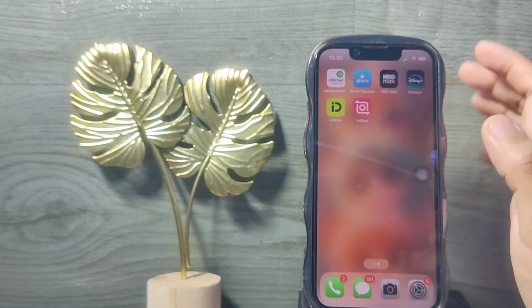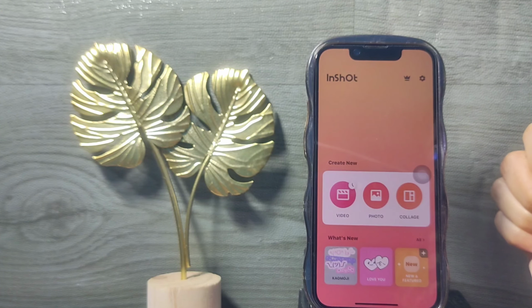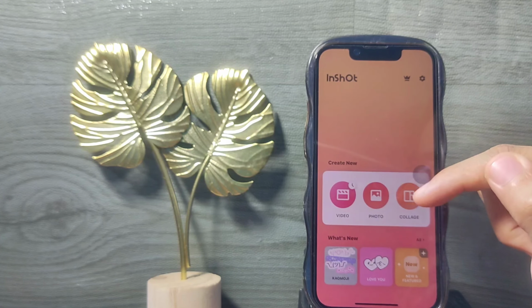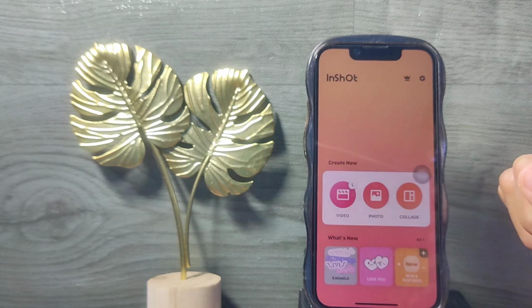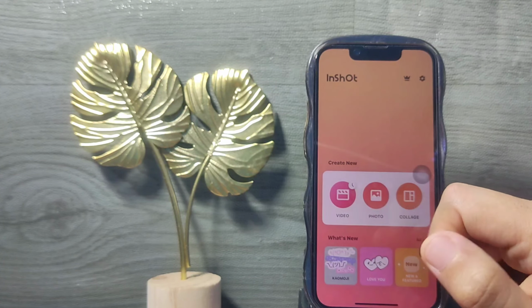Well guys, firstly of course you just have to open your Inshot, and after, if you want to see your drafts here, you can choose which draft you want to see. For example, you can choose the video draft, the photo draft, or here the collage draft. And as you can see for the video, there's this icon which is on my video edit.